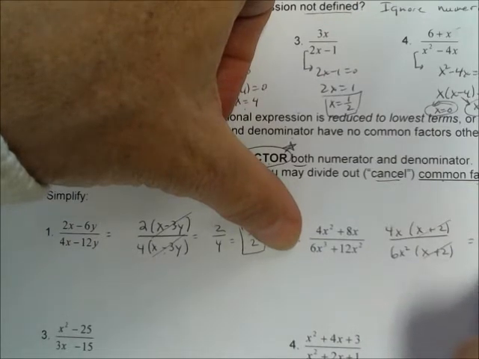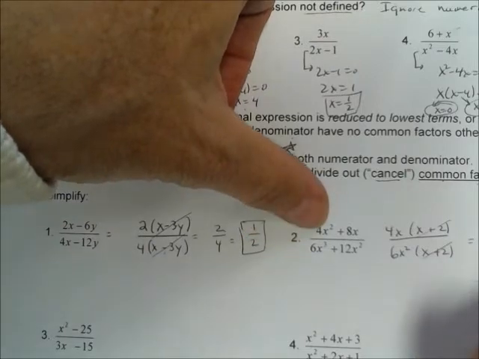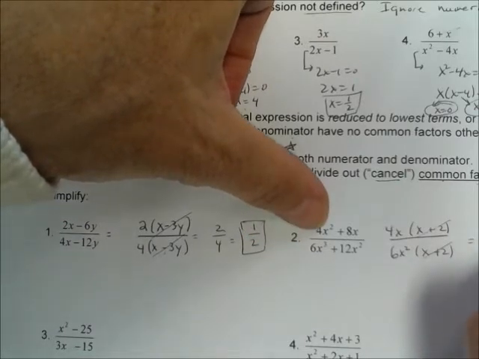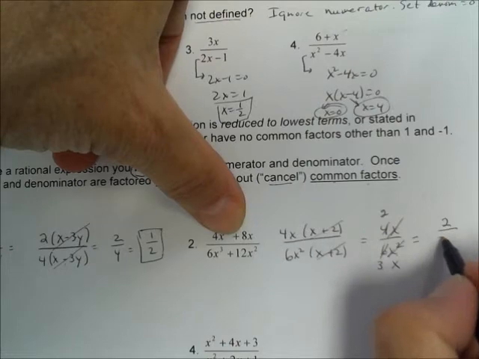Well, the 4 over 6 can reduce because it has a common factor of 2. So divide out by 2 and you get 2 on the top and 3 on the bottom. And an x divided by x squared, well, this x cancels out completely and this x squared just reduces down to one single x. So your final answer is 2 on the top, 3x on the bottom. And that's the end of that problem.